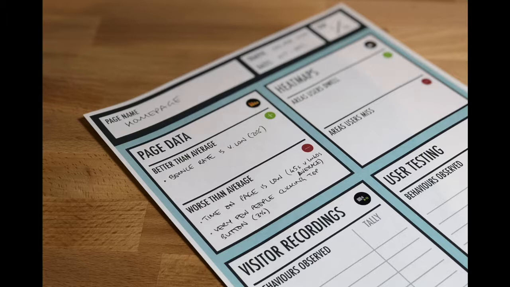So if this is a homepage or a landing page, then bounce rate is something that's relevant to that page. Bounce rate is less relevant to other pages in the flow, but for landing pages it's important. So it's a bit of data you might want to record here.